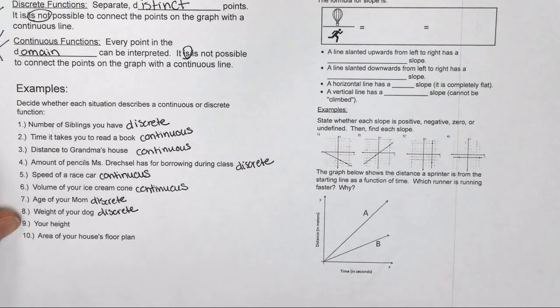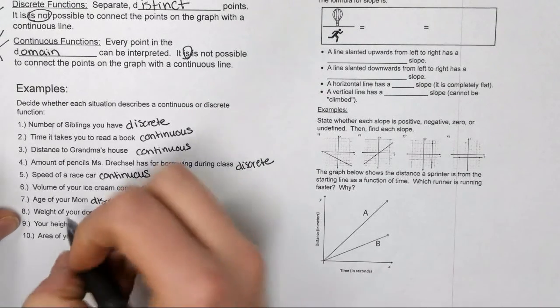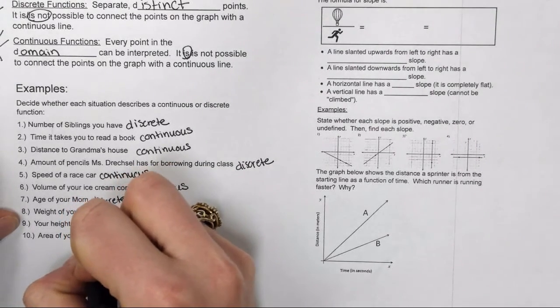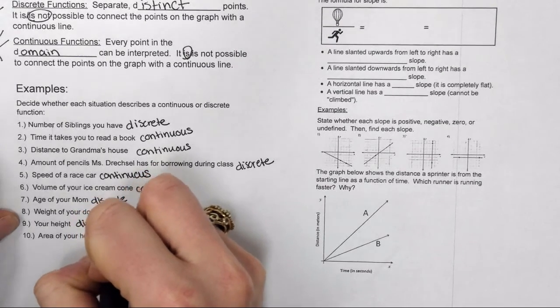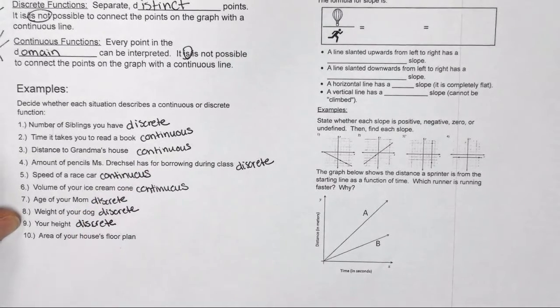Your height, probably discrete as well. Again, I am open to discussion on these, but if you think about reporting of heights, most people say, oh, I am 8.5 feet tall. Well, probably not 8.5. I'm 5.5 feet tall. You don't really report, I am 5.6 feet tall. It's pretty much a discrete point.